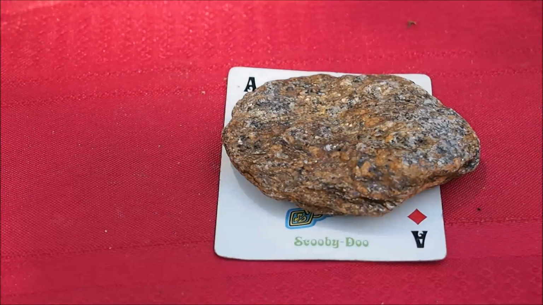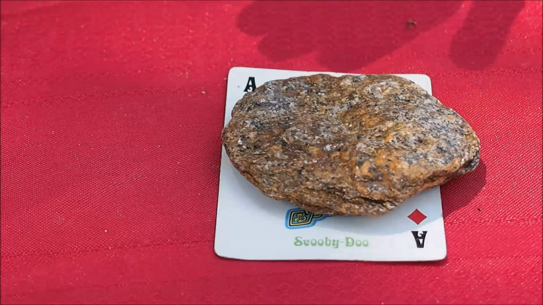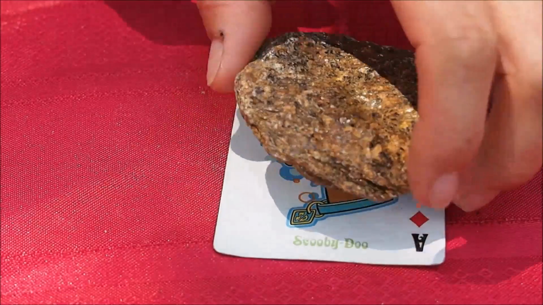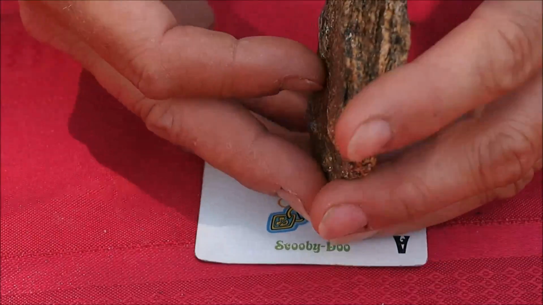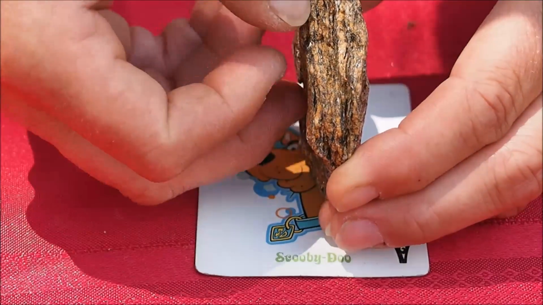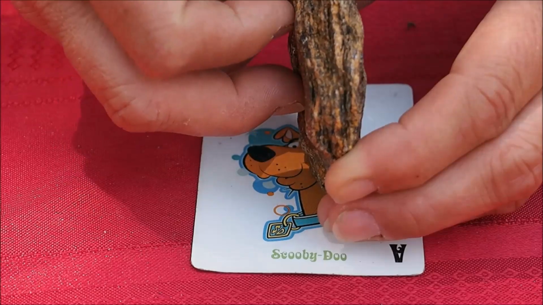So we're going to go ahead and run through the questions, and then we'll use the tables to identify these rocks as well. So the first question is, does a rock have layers? So let's look at this rock. You can see distinct layering. So we're going to say yes, it does.